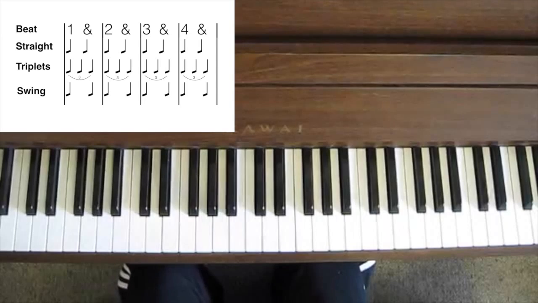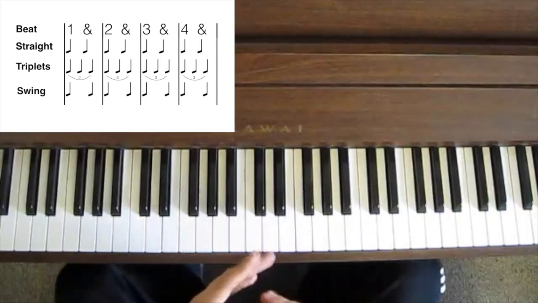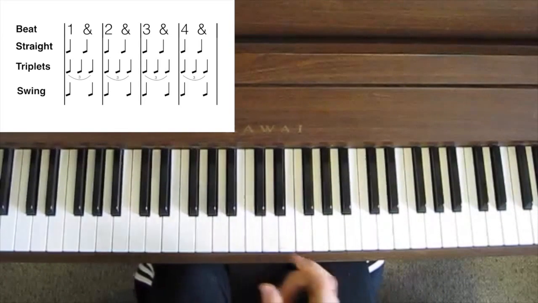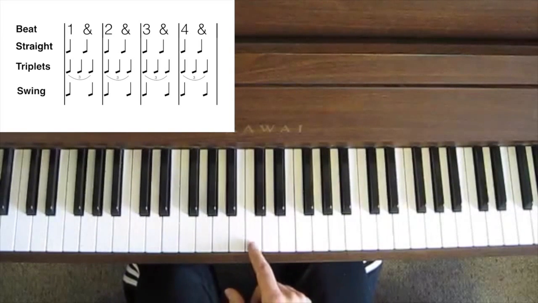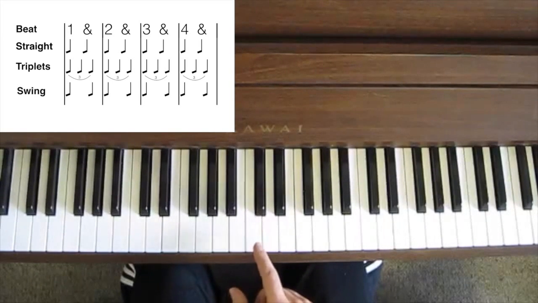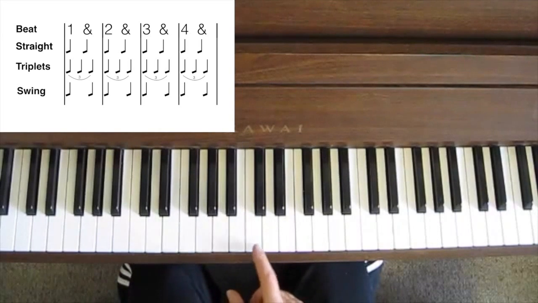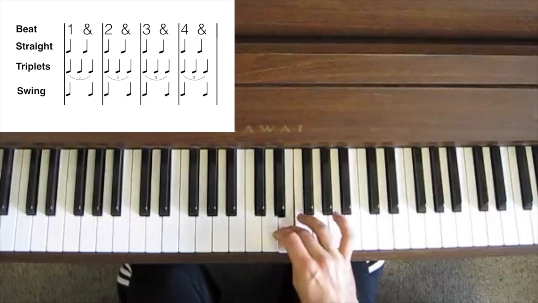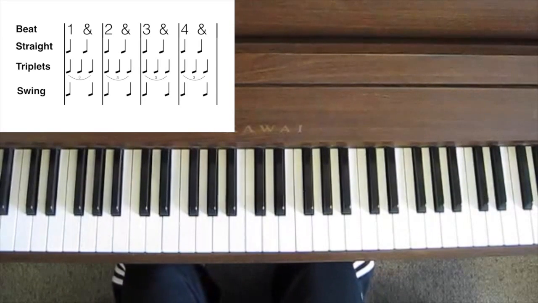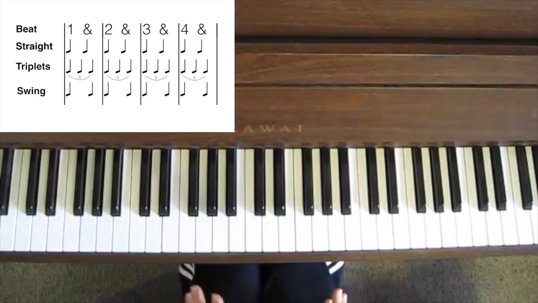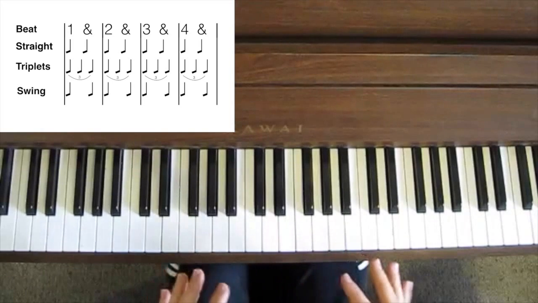So the way most people explain or play a swing rhythm is by missing that second note in a triplet. So instead of playing 1, 2, 3, 1, 2, 3, you play 1, 2, 3, 1, 2, 3, skipping the middle one. And that hopefully explains to you the difference between a straight rhythm and a swing rhythm.